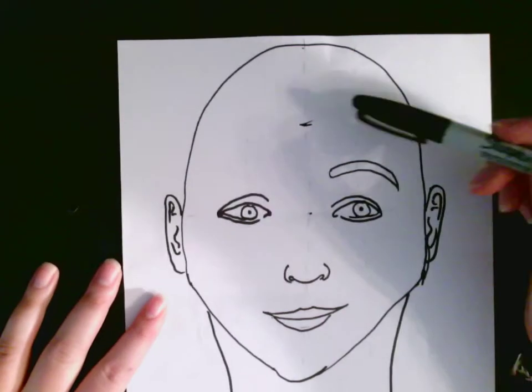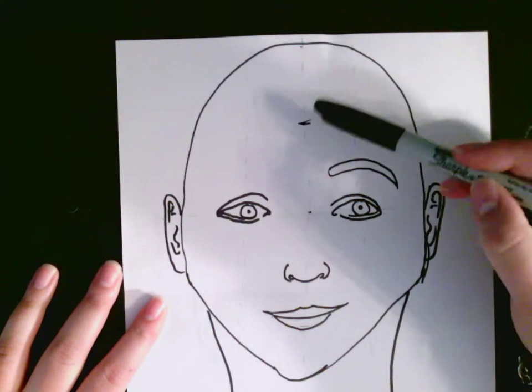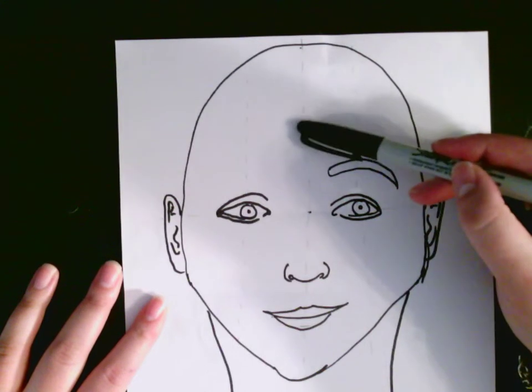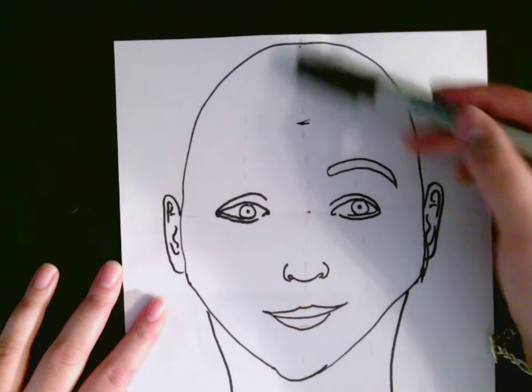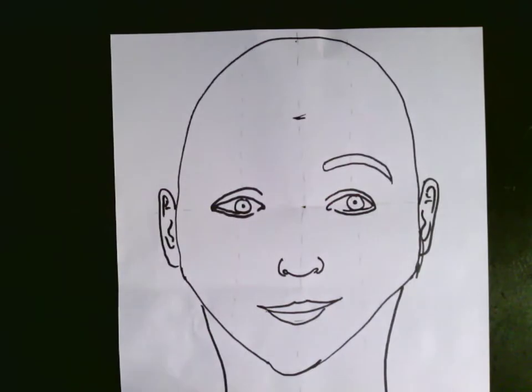So I had talked to you guys about the fact that your eyes are in the middle of your head and that your hairline is in the middle of your forehead. So you have to find the middle from here to here, and that's about the middle. So that's how you're going to draw your hair. You're going to look at your hair and you're going to realize where your hairline is.